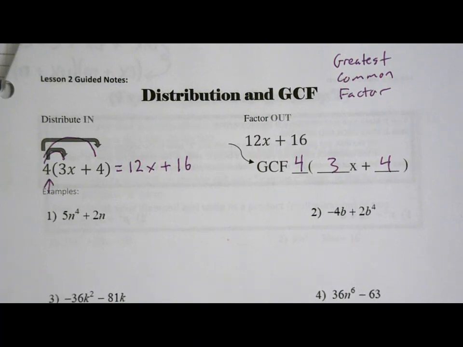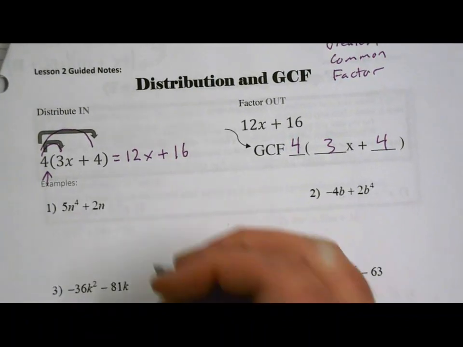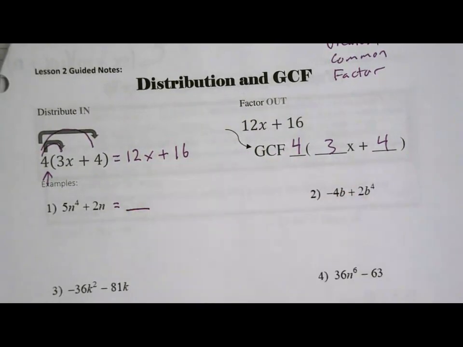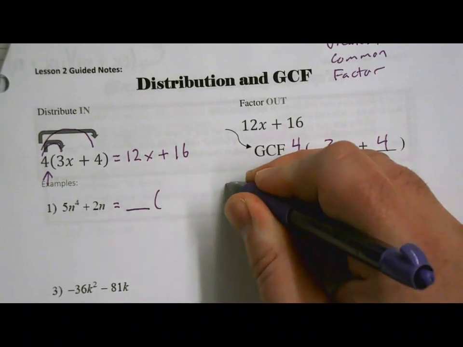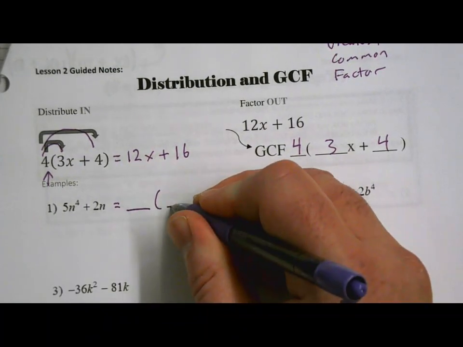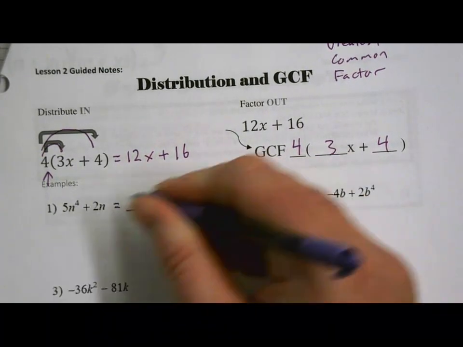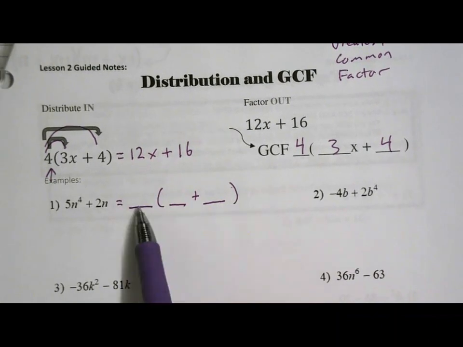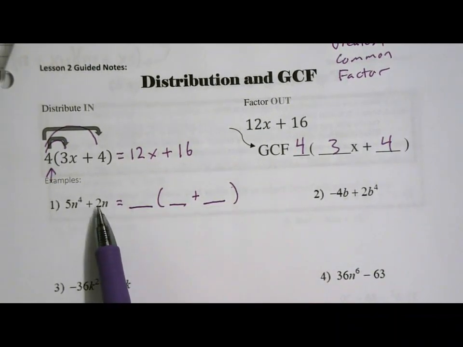That's it. So for each of these problems, I'm going to show you what it's going to look like. We're going to write a problem. We're going to write an answer that's going to say some number or some term in front, and then a parentheses. And there are 2 terms here, so I know I'm going to have 2 terms inside of my parentheses. There's a plus here, so I know this is going to be a plus. And I just have to figure out what goes in those 3 spots. And then I can check when I get finished by distributing, and if I distribute this and I get this as my answer, then I've done it correctly.